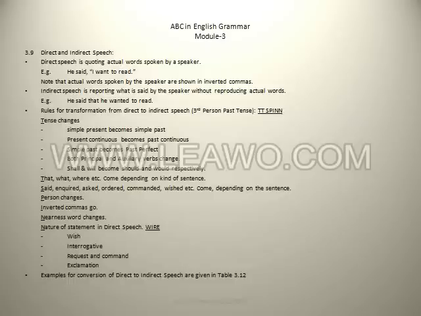That, what, where, etc. come depending on the kind of sentence. Said, inquired, asked, ordered, commanded, wished, etc. come depending upon the sentence. Person changes. Inverted commas go. Nearness words change.